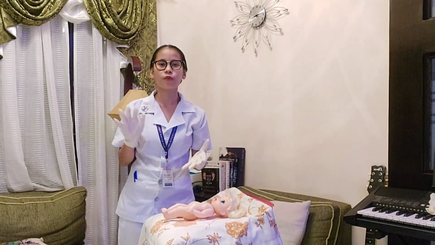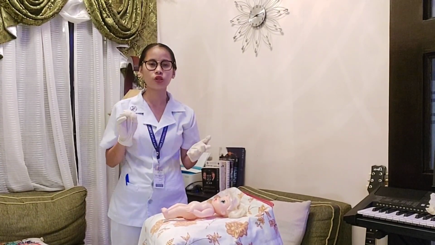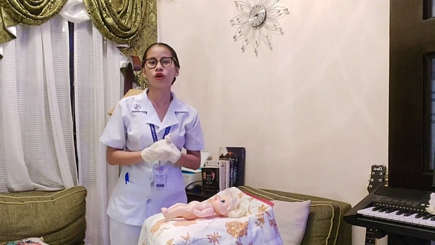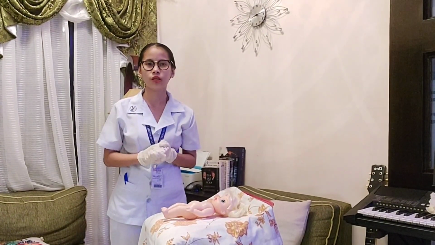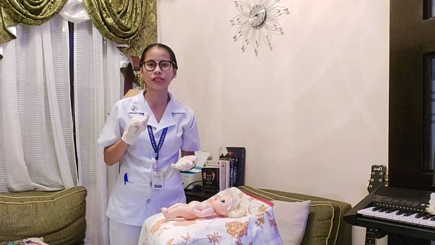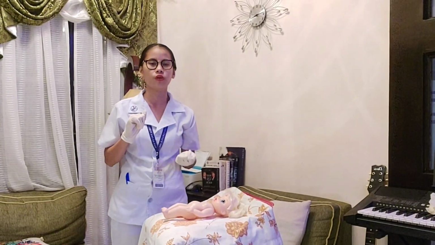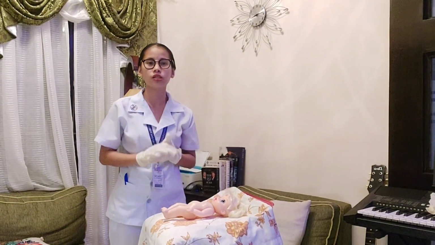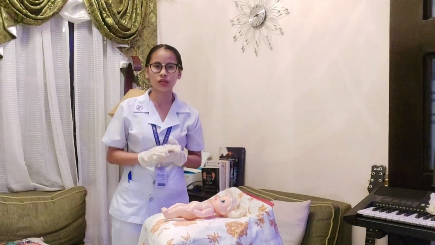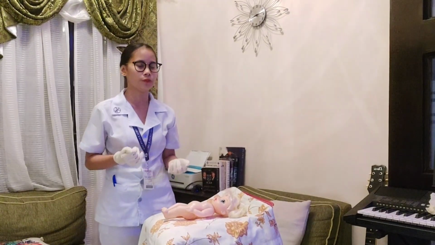Now, for the first step, we need to evaluate the newborn's transition to extrauterine life using the Apgar score. Apgar score is a quick test done at 1 minute and 5 minutes after birth. The 1-minute test will tell us how well the baby tolerated the birthing process, and the 5-minute test will tell us how well the baby is doing outside the womb of the mother. So in this demo, let us assume that the baby has an Apgar score of 3, which is considered critically low, meaning we need to immediately resuscitate the baby.